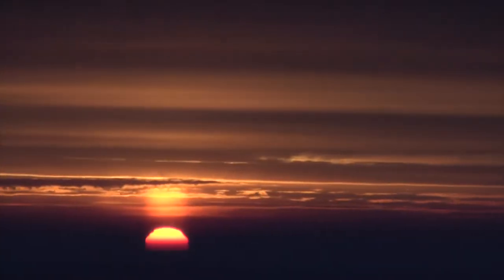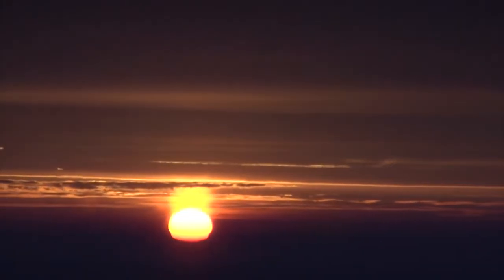Now, a common image associated with orange is the rise and descent of the sun. I'm mentioning these things just to get you thinking of imagery that can help you give a certain meaning to the colors of your story.